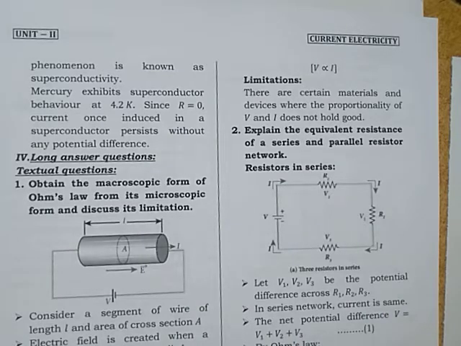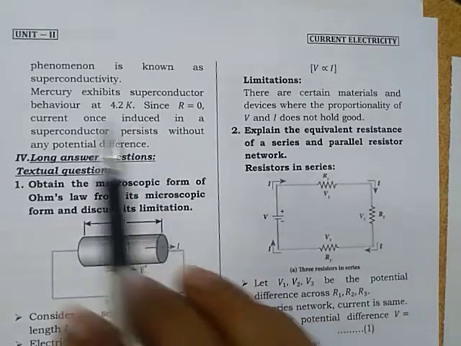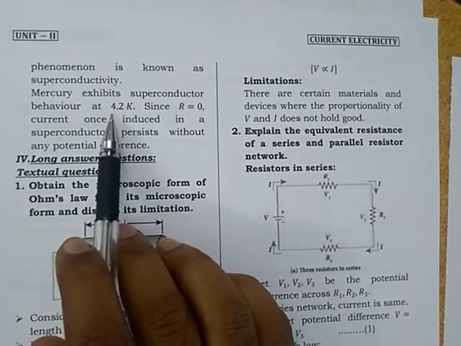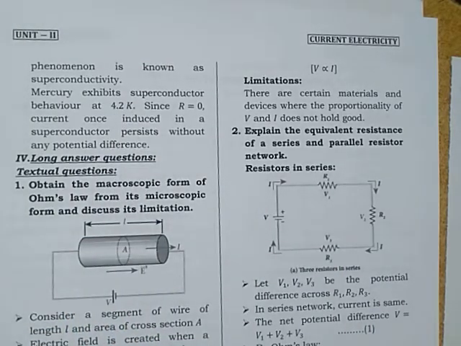The materials that exhibit this property, where resistance becomes zero, are known as superconductors. The phenomenon is known as superconductivity. For example, mercury exhibits superconductivity at 4.2 Kelvin. Okay, the next question.